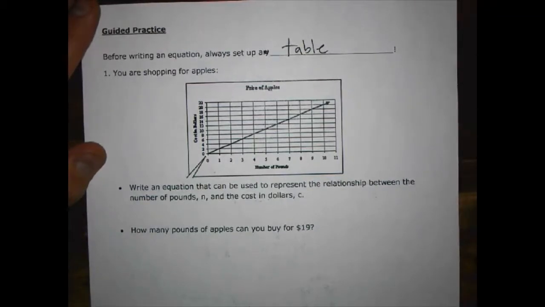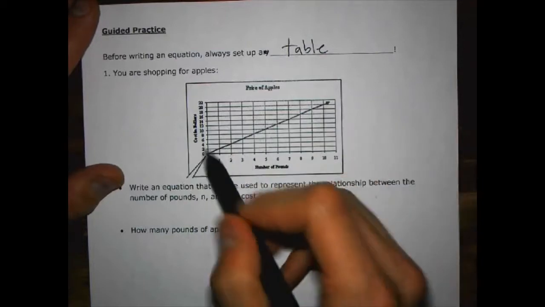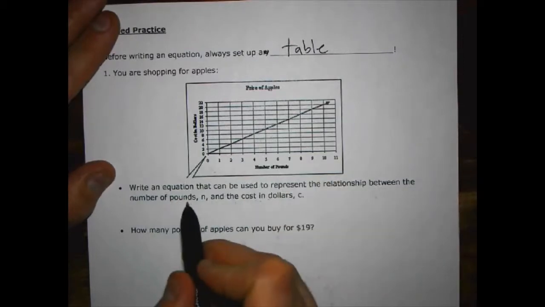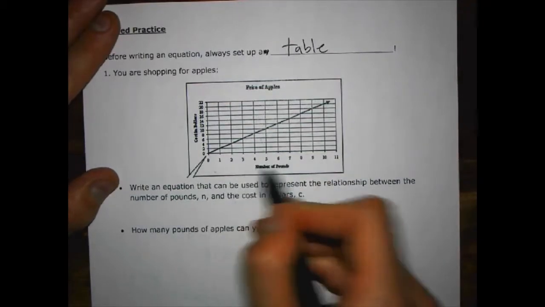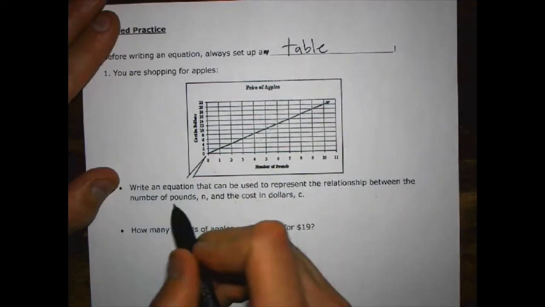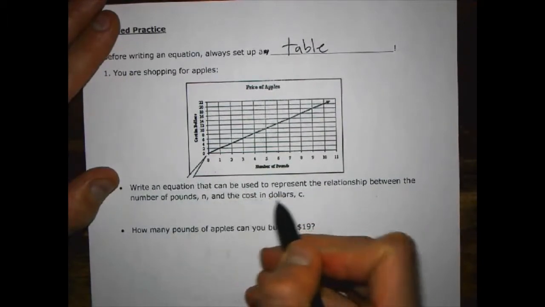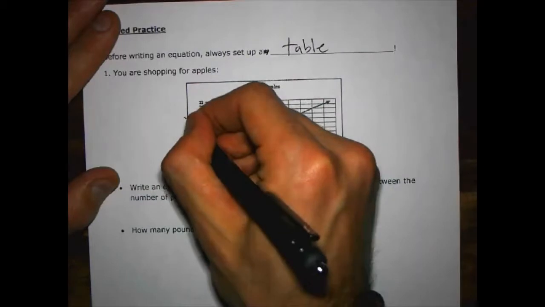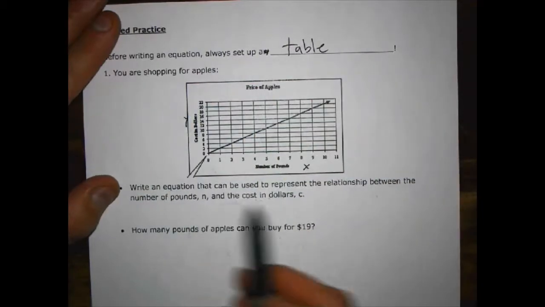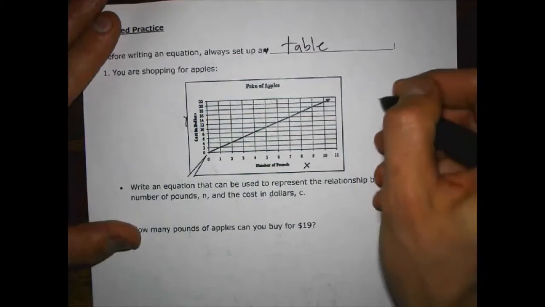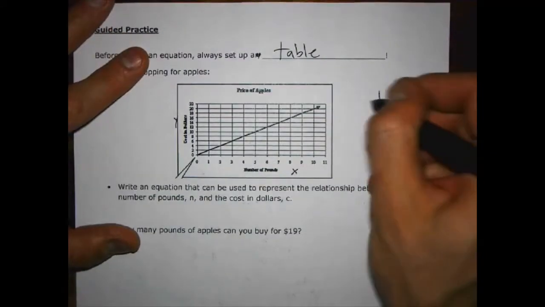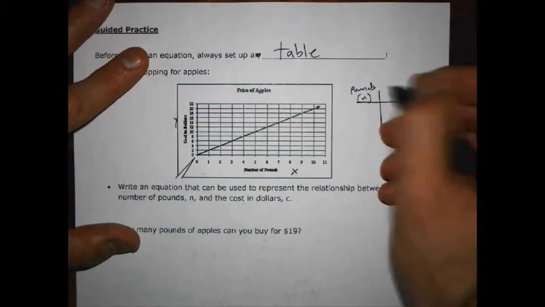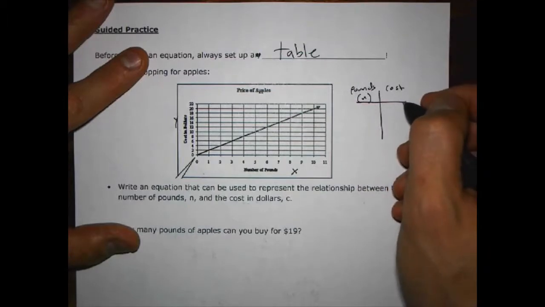Here's what I mean. If you're shopping for apples and you know the price falls under this graph, let's set up a table. We know that the number of pounds, that's in the x position, that's the independent variable. And the cost in dollars, C, that's the dependent variable, x and y. So even though in this problem we've got two different variables, we know that we need to make a table so that the number of pounds is where the x usually is, and the cost is where the y usually is.